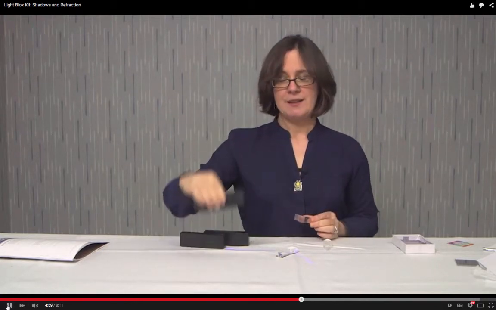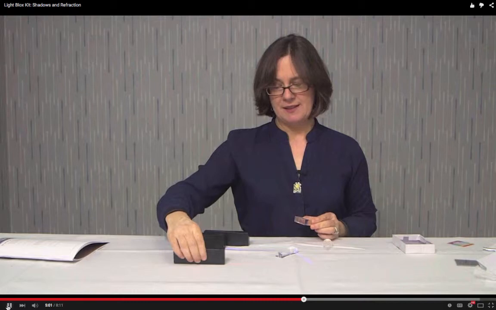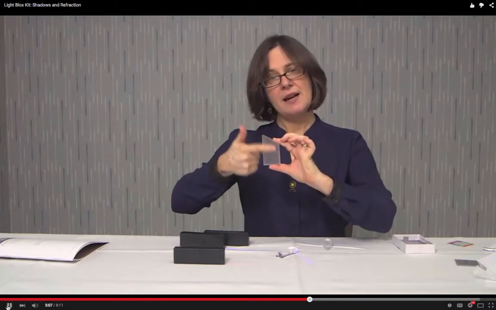And we're going to start with just one light block and your trapezoid. You're going to orient the light block on the table so that you can see the line of light shining forward. And then you're going to place your trapezoid with the smoky side down on the table flat, and point your light at your trapezoid at an angle so that it's not going straight on. If it's going straight on, you won't be able to see refraction.